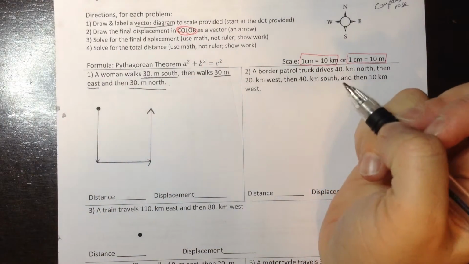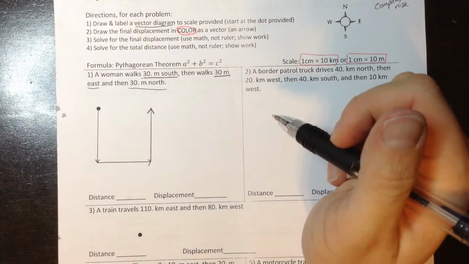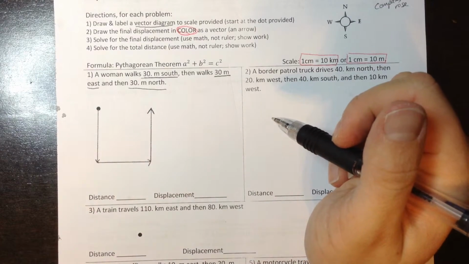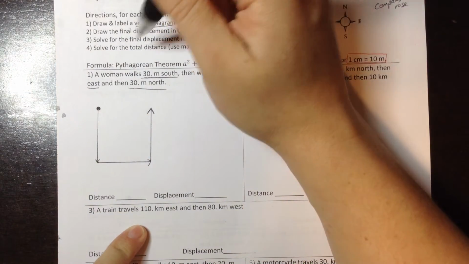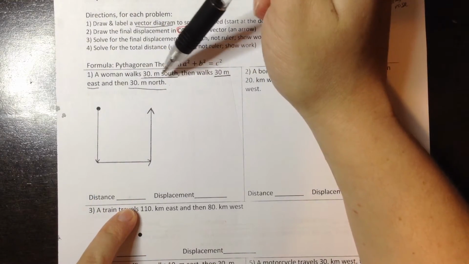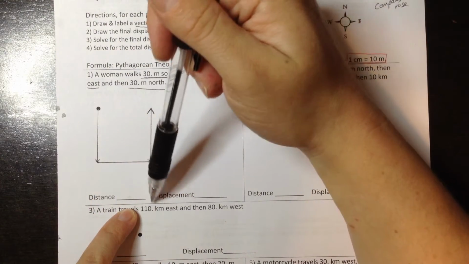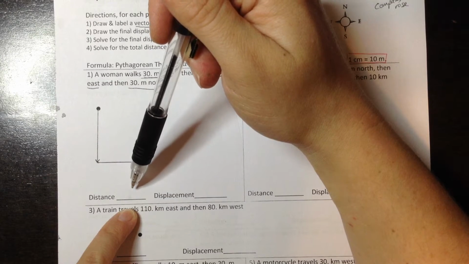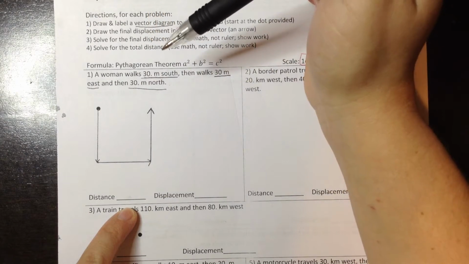Now whenever we're doing these vector diagrams, at the end we need to do the final displacement. Actually, let me get there in a second. First, distance. With distance, direction doesn't matter. It's just the length of the path she traveled.